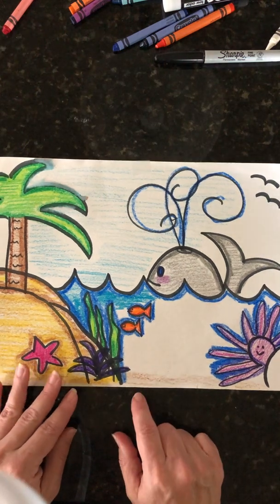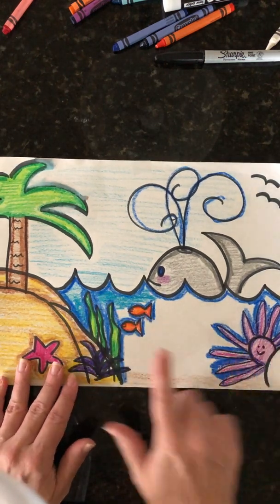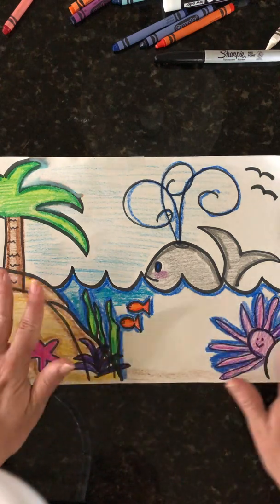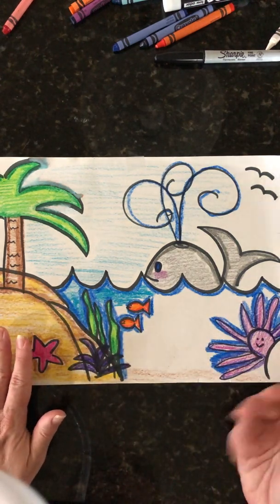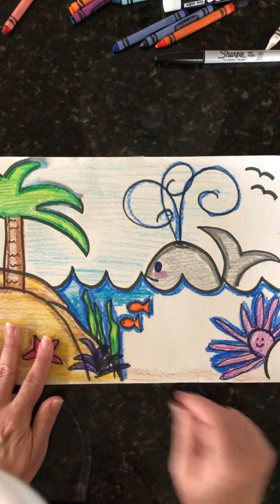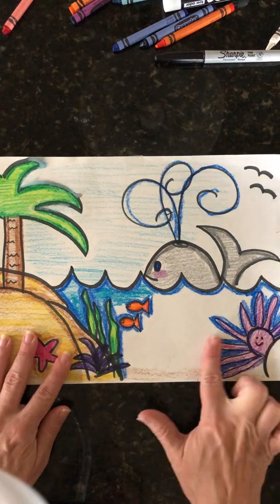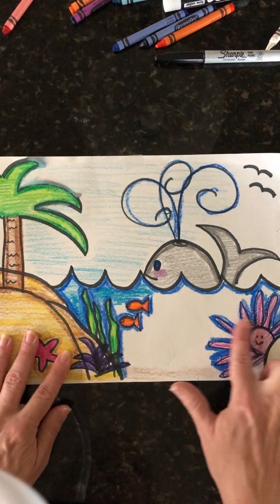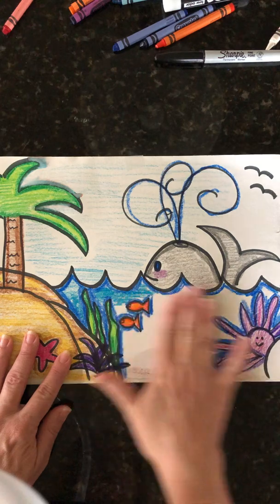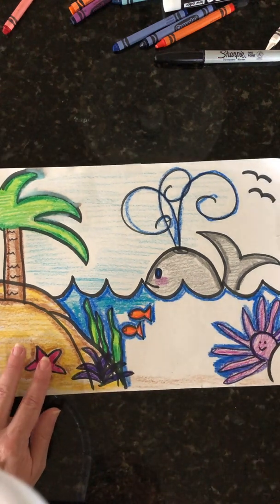Now at the bottom, you could color the water blue. You could also, after you have everything colored, you can take watercolors, if you have a watercolor, like blue watercolor, and you can just watercolor over it, and it will not stick to the crayon, which is pretty cool too, and it will look like the water in the ocean, and you can do that.